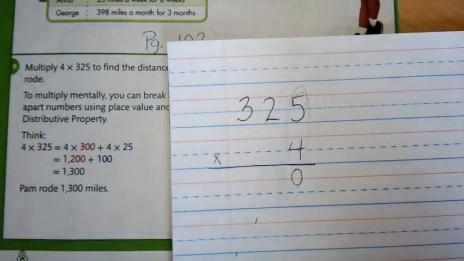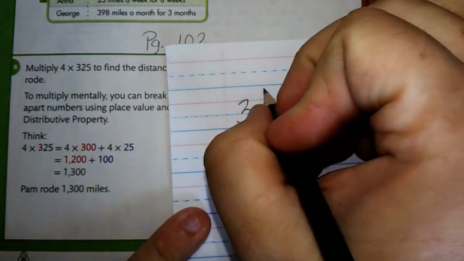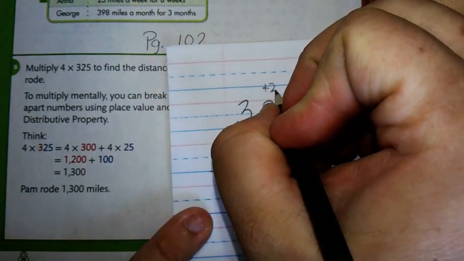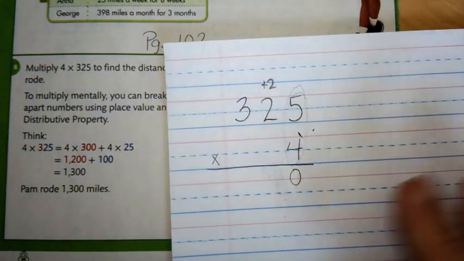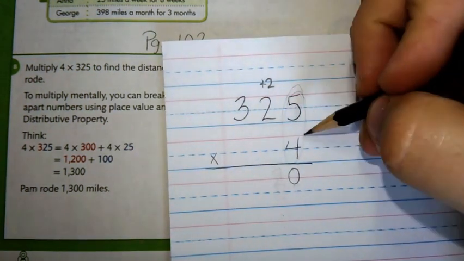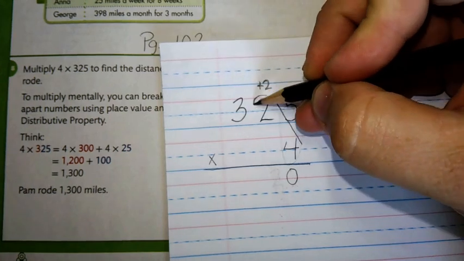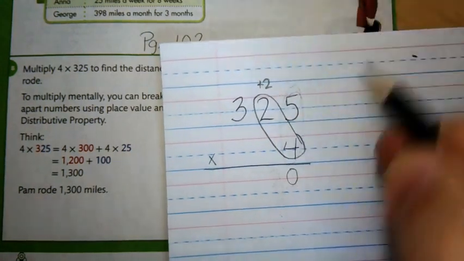So I'm going to erase this, and I'm going to regroup it. I'm going to put my plus 2 up here. Now, this is the part where it can get a little tricky, so stay with me, all right? Next, I'm going to multiply 4 times 2.